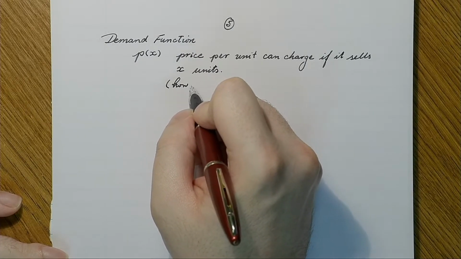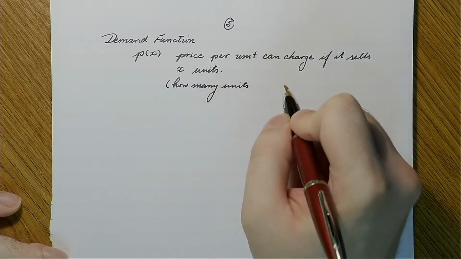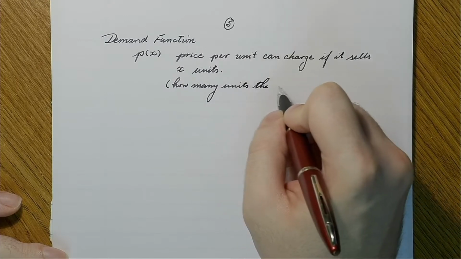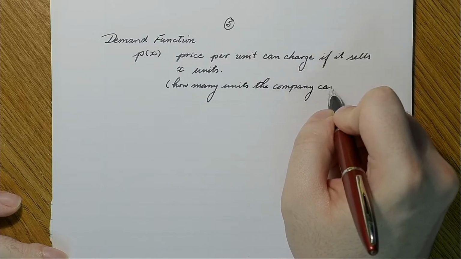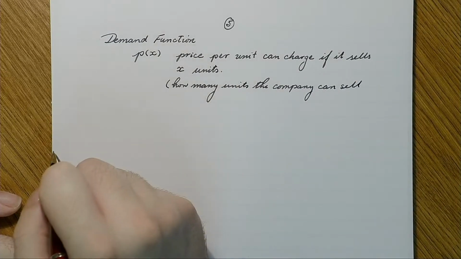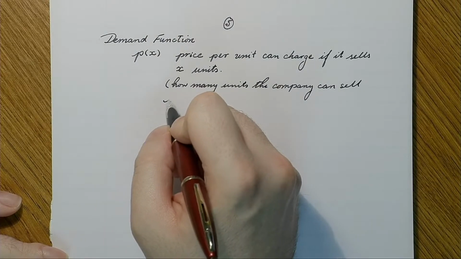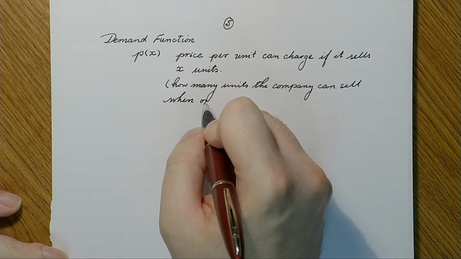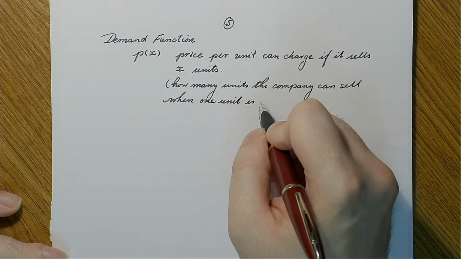So you can see it as how many units the company can sell when 1 unit is a particular price.